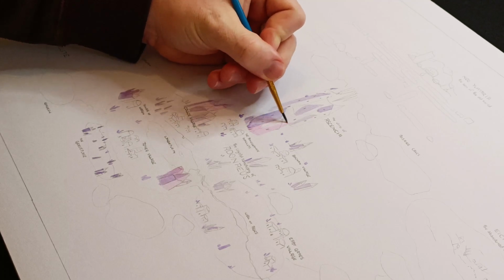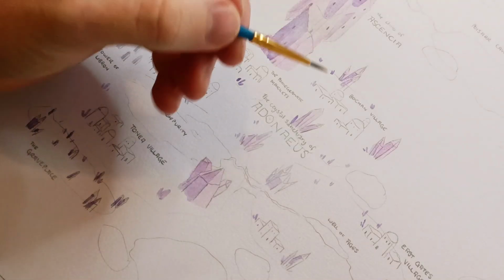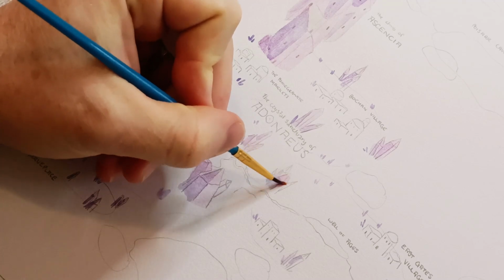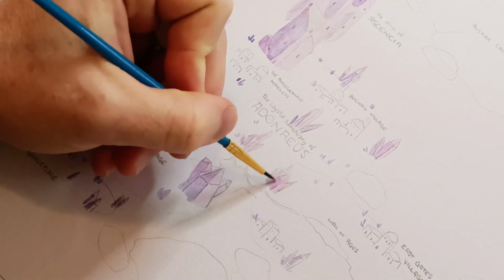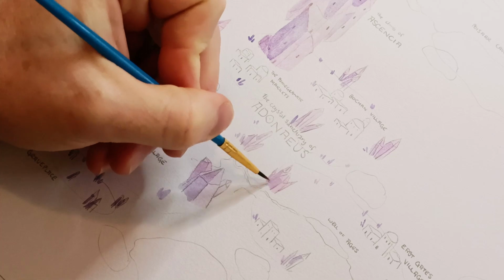We've got the city down the bottom. We've got the ruins up the top. And so either side, we've got the various surroundings. So I'm going to go through and I'm going to illustrate the crystals here.